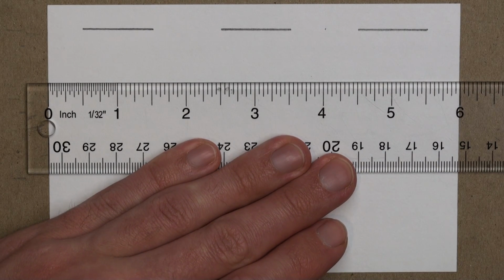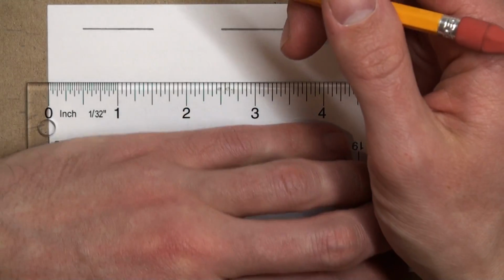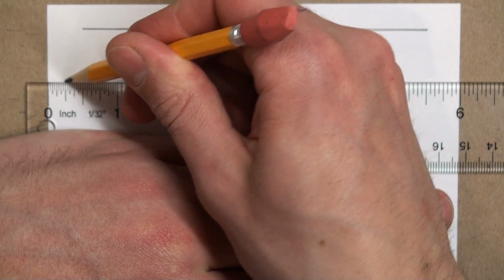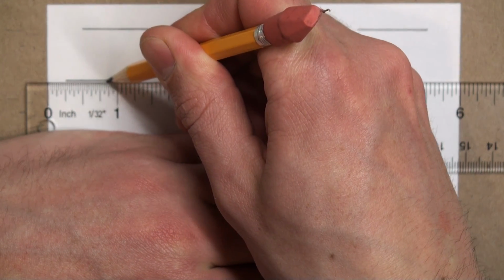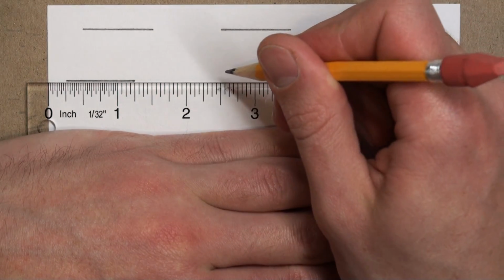Okay? Now I'm going to go down a little bit. And I'm going to do the same thing, but I'm going to move them a little bit. So I'm going to go 1/4 inch in on each one.